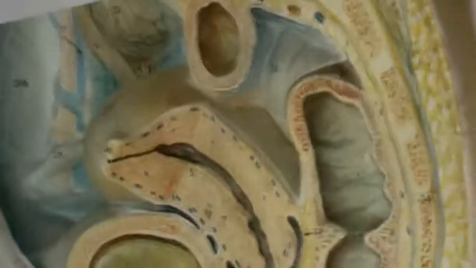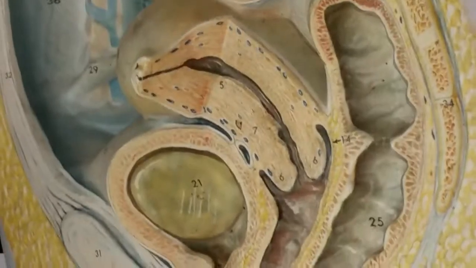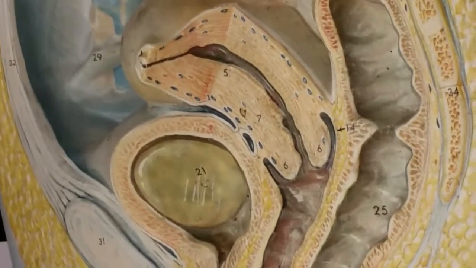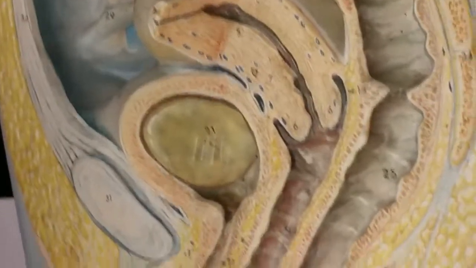So the adrenal gland, is it on your list? No, it's not on your list, so we leave it off. Suprarenal, the very top. Oh yes, it's there. Suprarenal glands or the adrenal glands. Okay, let's go back to the female.